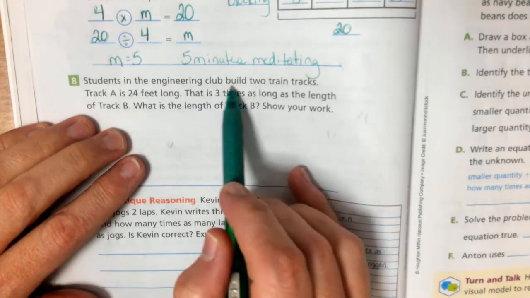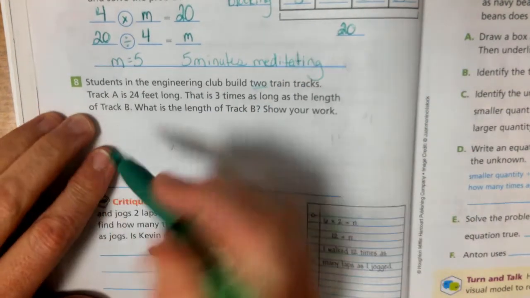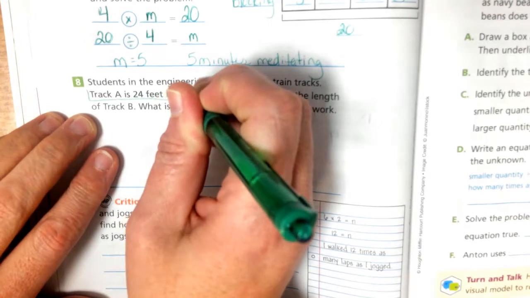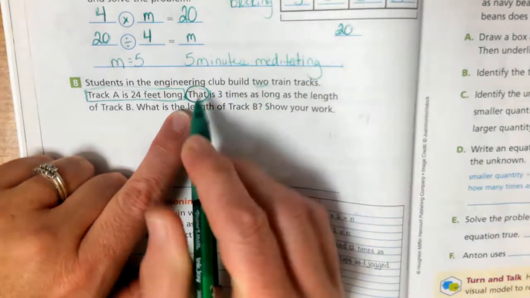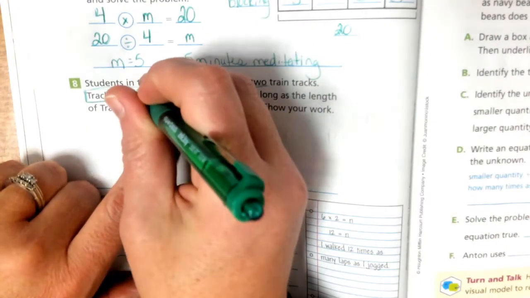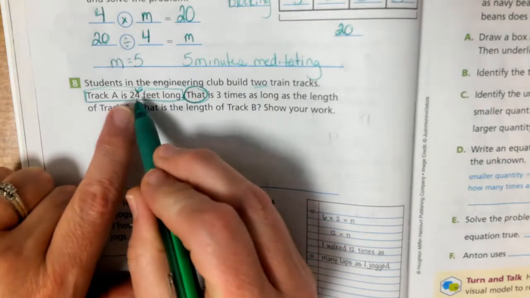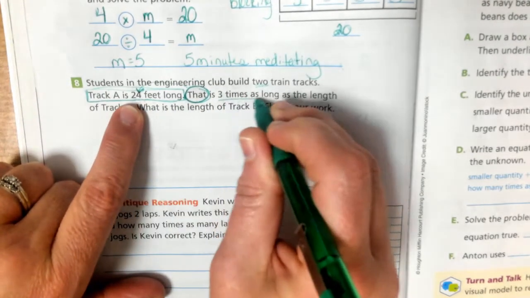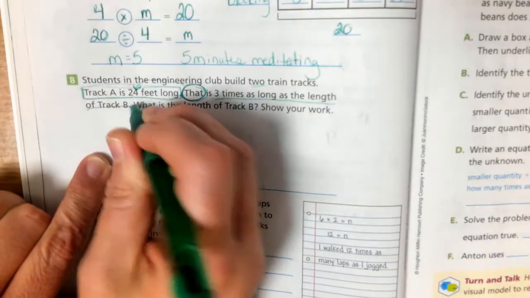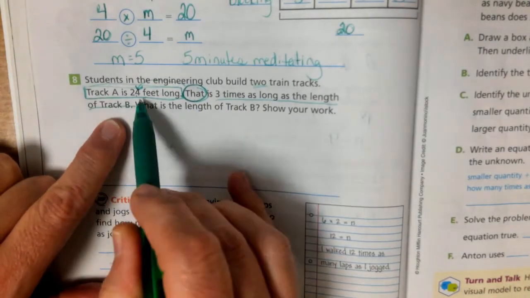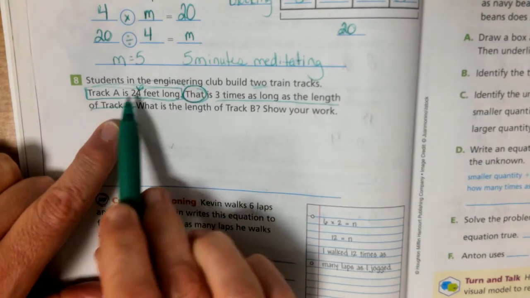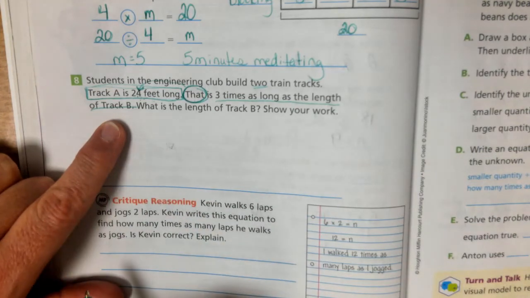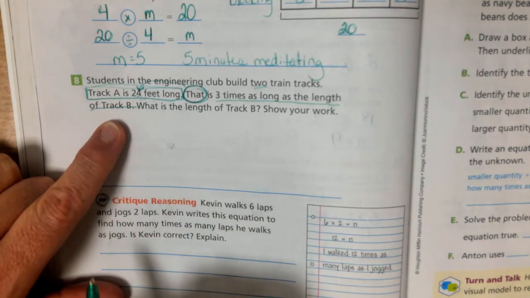Students in the engineering club build 2 train tracks. Track A is 24 feet long. That, there's that word that. When that comes right after, that goes with our 24. So that number is 3 times as long as the length of track B. That is longer. Okay? This is our longer one. That is 3 times as long as the length of track B. What is the length of track B?